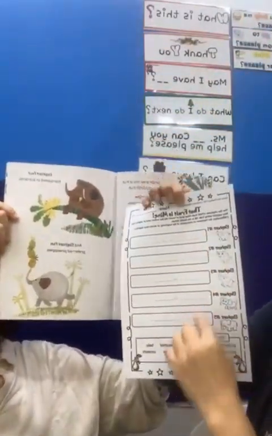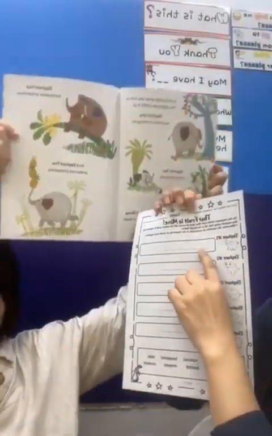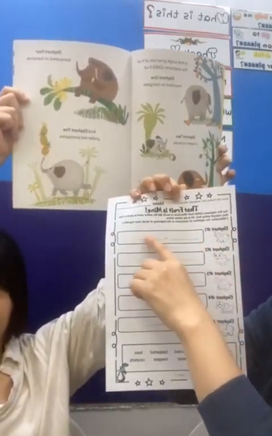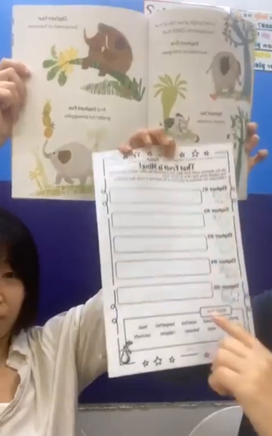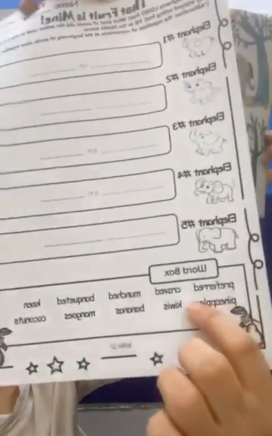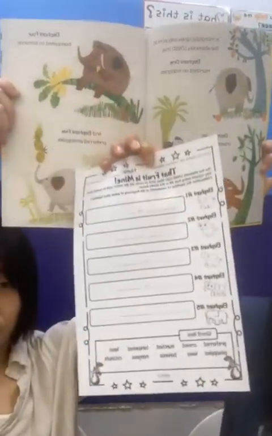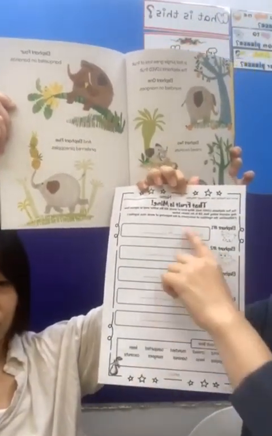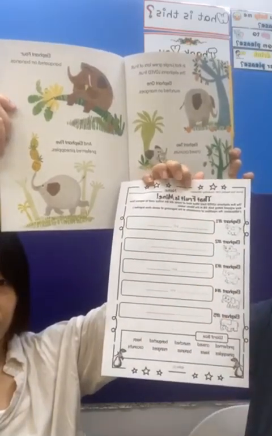So I made a worksheet that has five different elephants, and find the word that the author used. Elephant 1, so it was M, munched on mango. So for elephant 1, you find it, and then I gave a little bit of word box on the bottom, the words that the author used. So cover what the alliteration is and see if they can find the vocabulary that goes on the blanks.